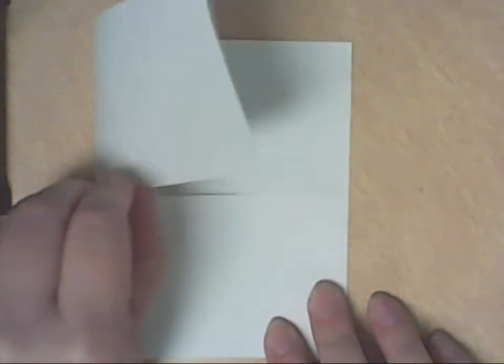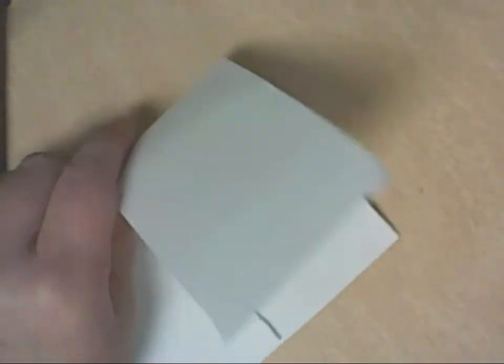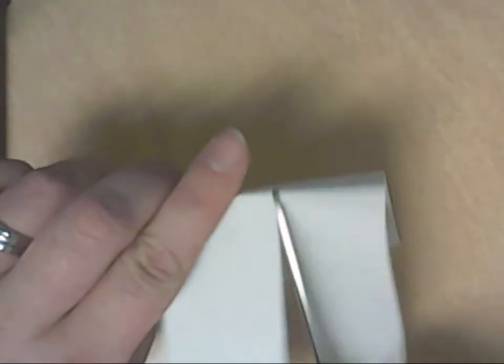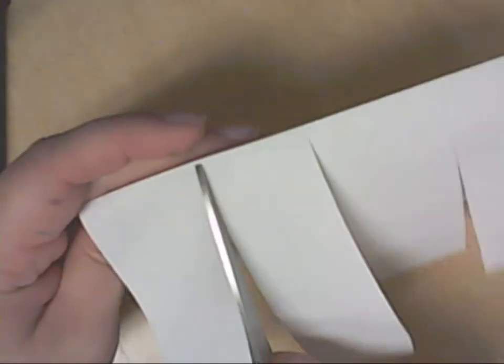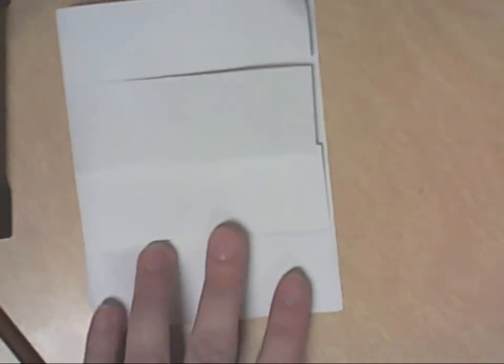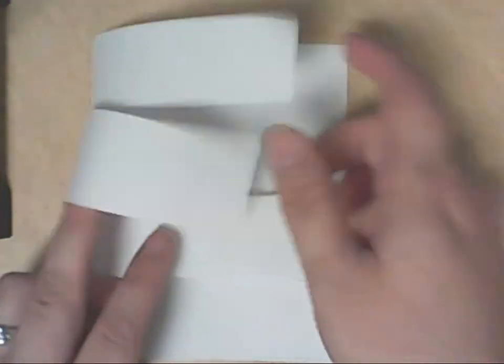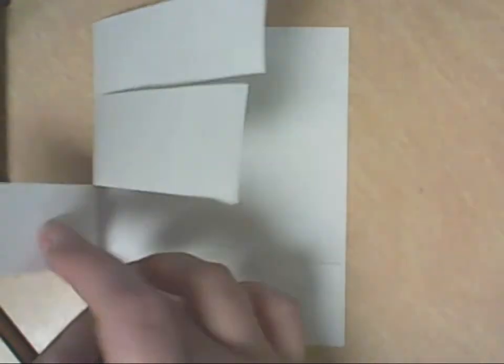The only problem is I want 4 sections, so now I'm going to take this half and cut it in half. Please make sure you're only cutting the top front cover of the book. It doesn't have to be exact. Now cut the bottom part of our front door in half. So now I have 1 section, 2 sections, 3 sections, 4.